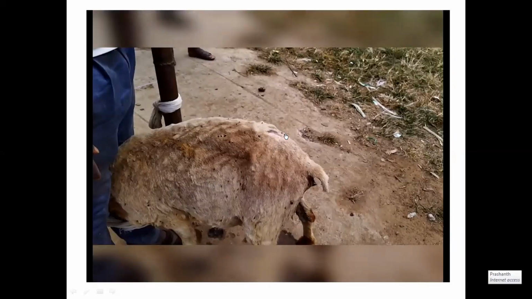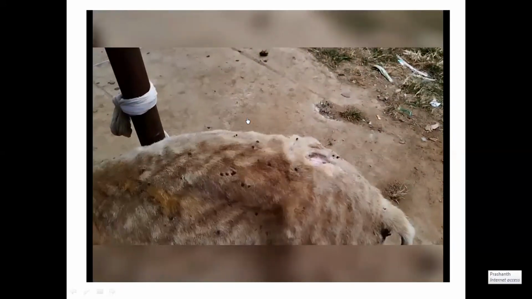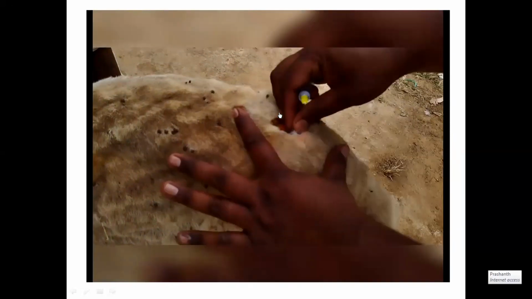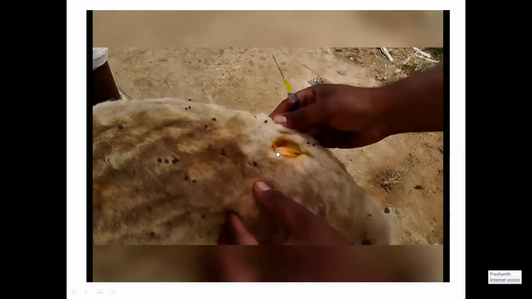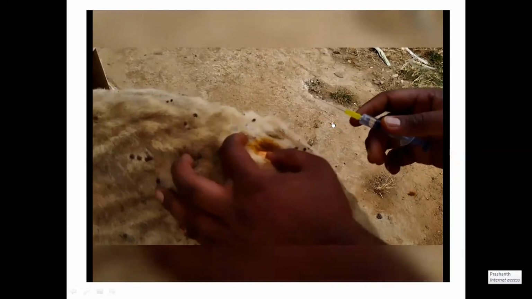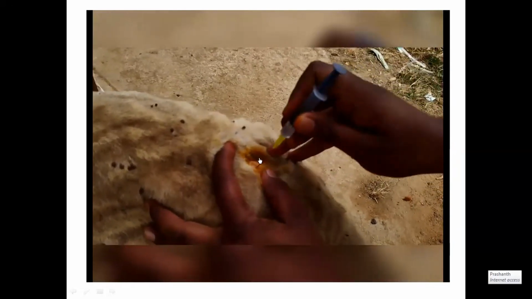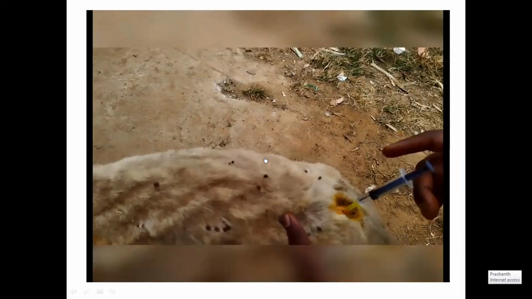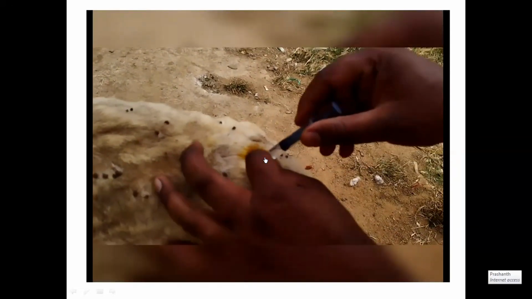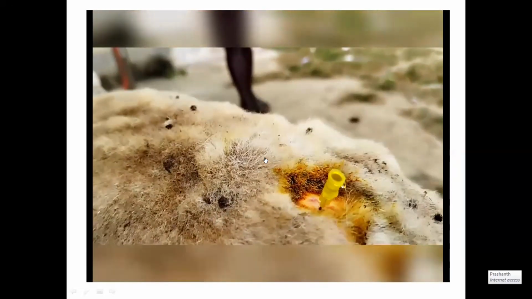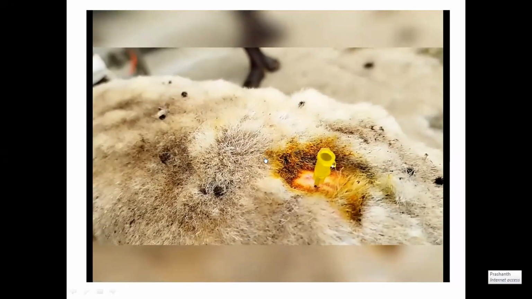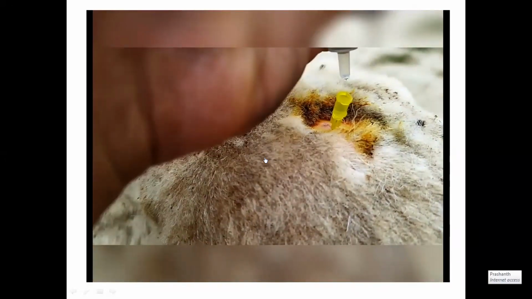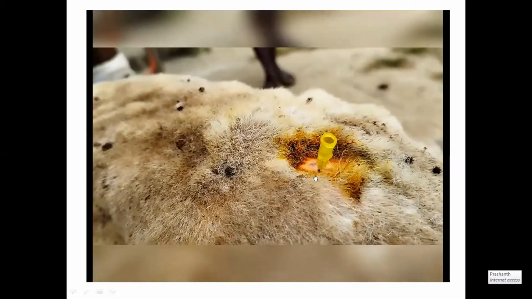So here is an animal presented with dystocia. I am doing lumbosacral epidural anesthesia. I shaved it and applied antiseptic. After that, I am using a 20 gauge needle for this purpose. I am inserting the needle at a 90-degree angle. To know that we are in the epidural space, one drop of anesthetic can be given. Here we can see I am putting one drop onto the needle. This is called the dewdrop technique. The one drop of anesthetic on the needle is just sucked in, so this indicates that the needle is correctly in the epidural space.